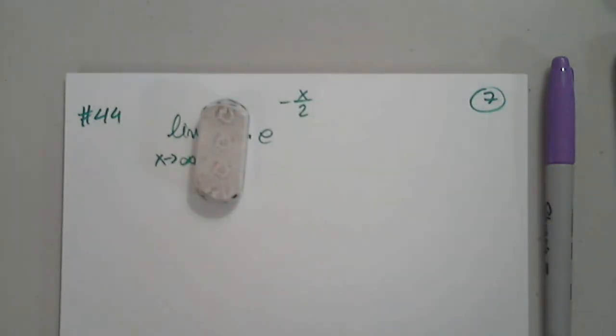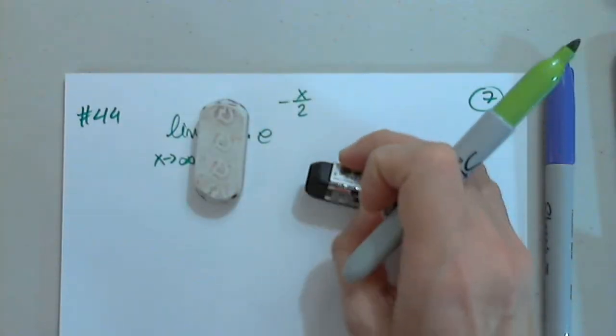Now forget about this, and please tell me, where's my other prop? Here's my other, no, it's too big. I had two erasers here, and one of them disappeared. No, it didn't disappear, it was right here.